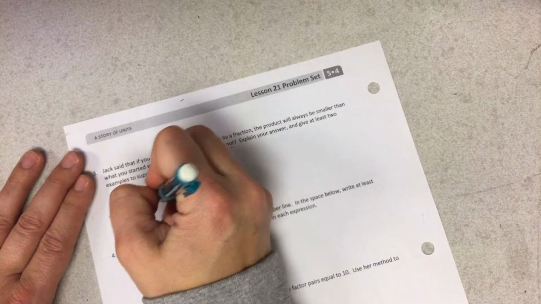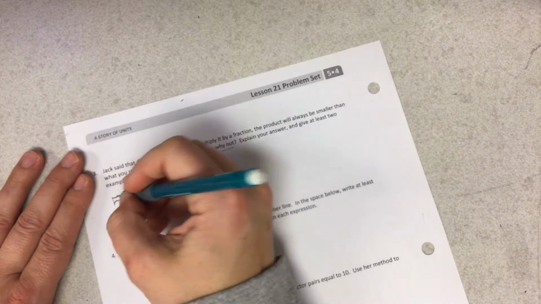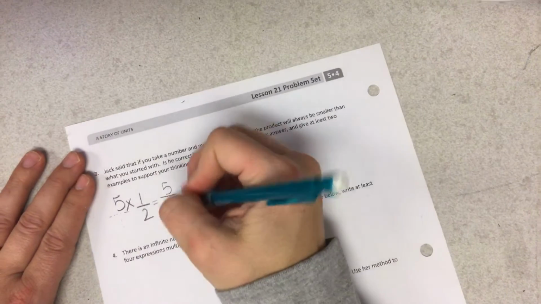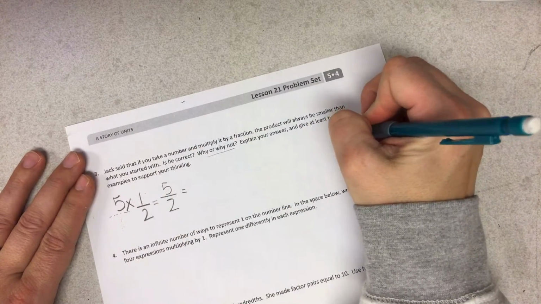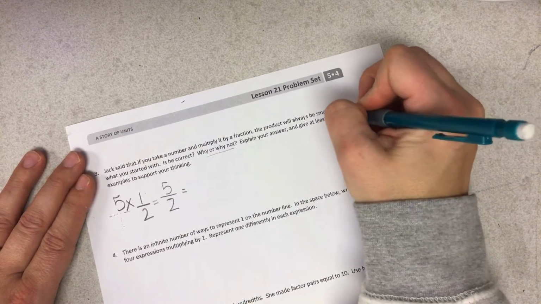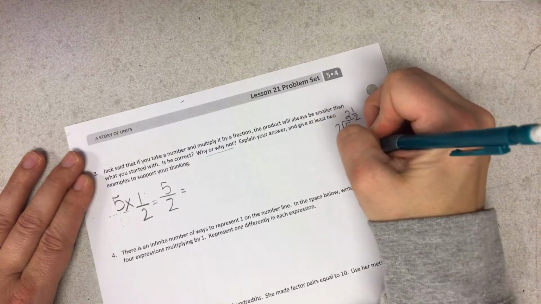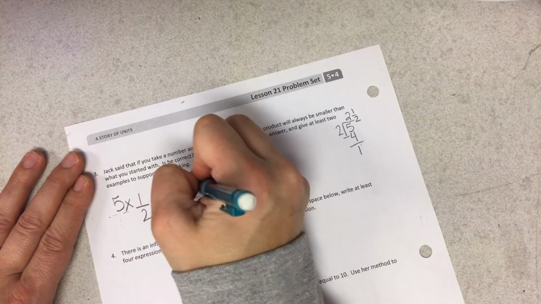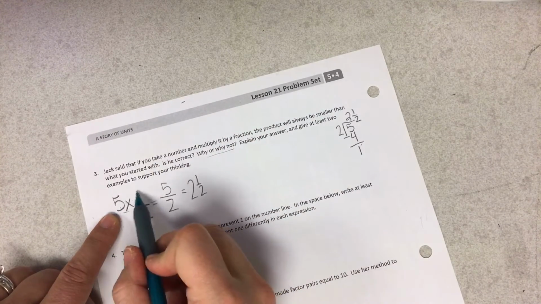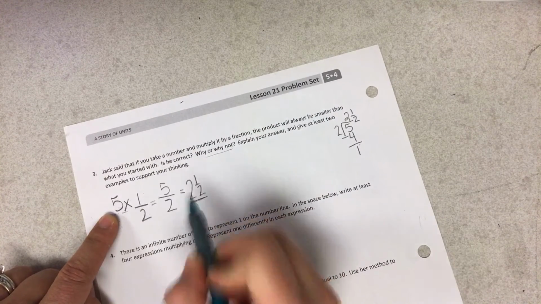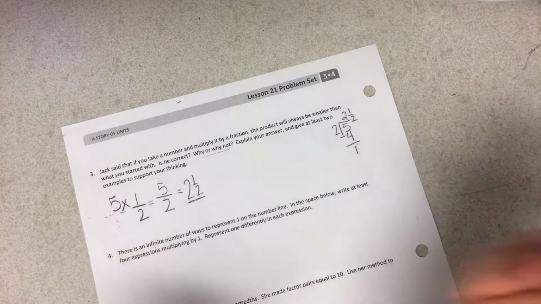So I've got 5 halves, because 5 times 1 is 5, and 1 times 2 is 2. When I convert this improper fraction, 5 divided by 2, 2 goes into 5 two times, minus 4, I get 1/2. So this equals 2.5. So far I've taken a whole number, multiplied it by a fraction, and my number's getting smaller.